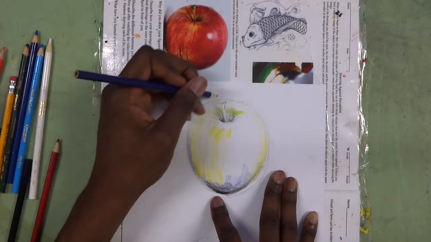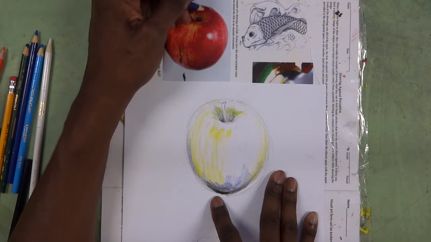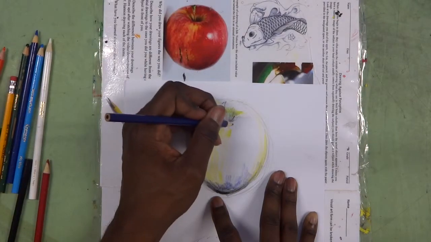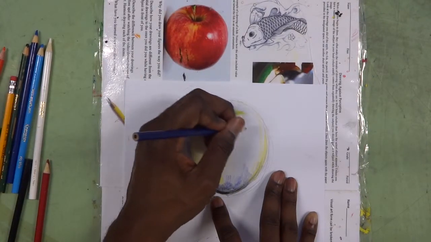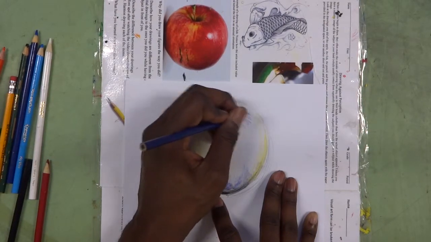Again, where the dark areas are. Look, I want you to look really closely at this. See how there's like this splash of dark red right here? Let's put that in there. So I'm gonna do purple, violet rather. And I'm gonna follow the contour of the apple.